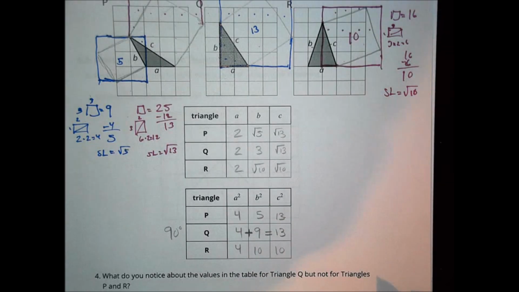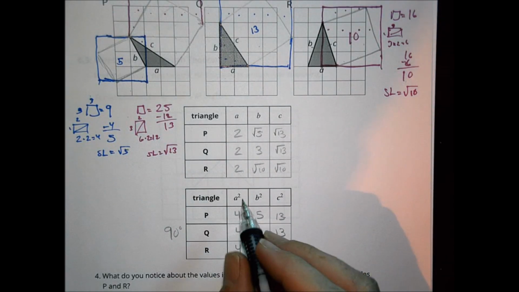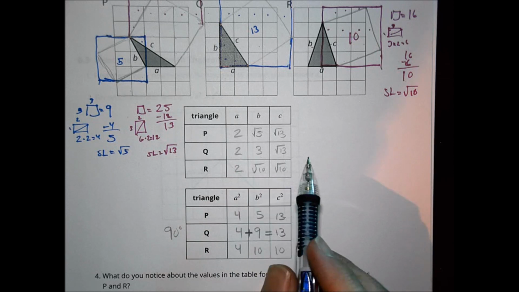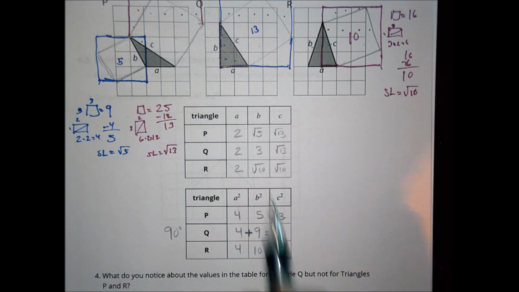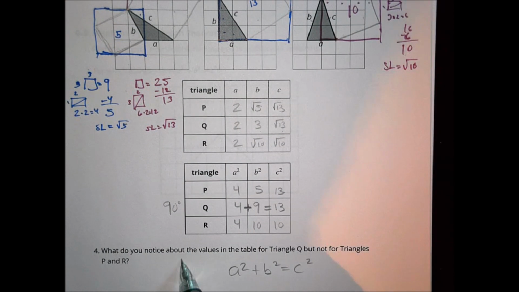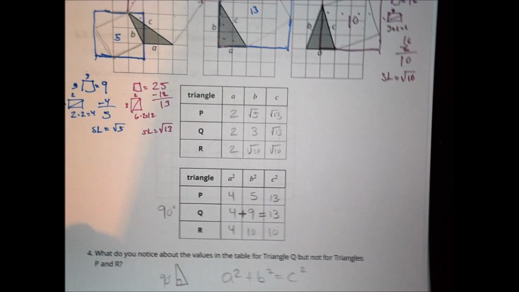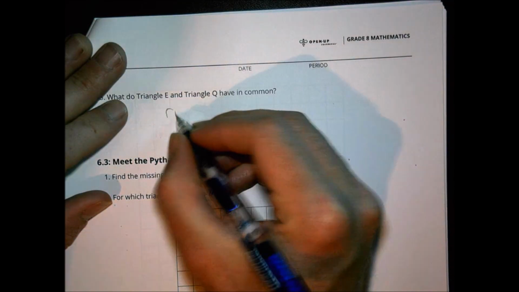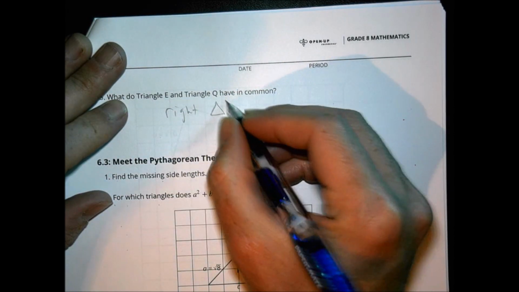It's a triangle. And so what we can see is that when we take the values of A, B, and C, and we square them all, A squared plus B squared is going to equal C squared in terms of our values and what we see happening. And this is true for our right triangles. They have to have that 90-degree angle in it for that to make sense and to work. Okay, so the one thing that triangles E and Q have in common, which is what we just said, is they are both right triangles, aren't they?